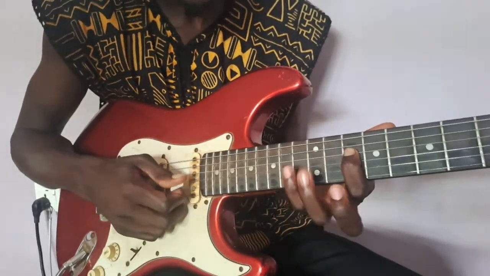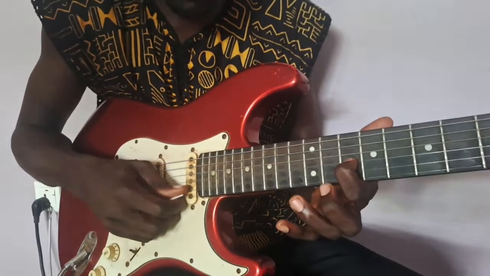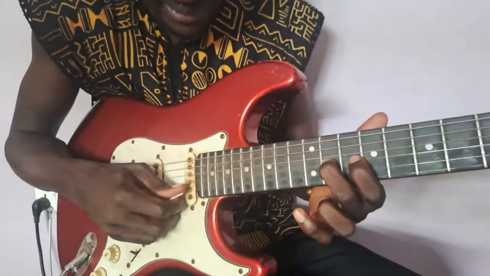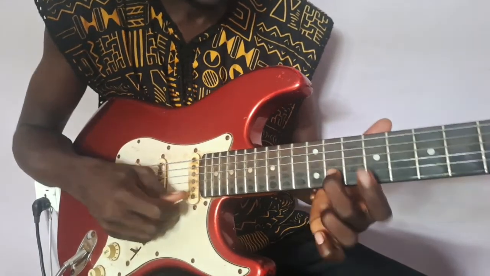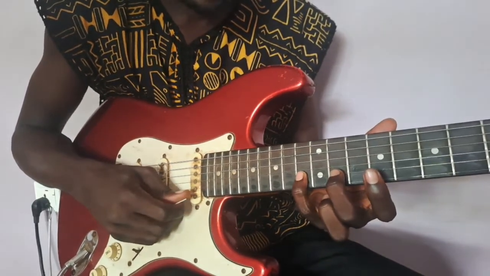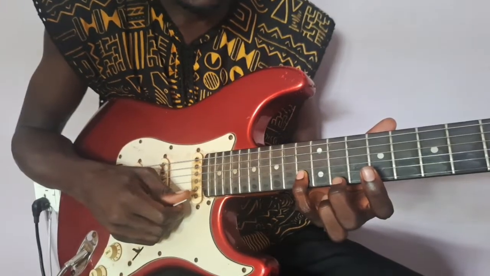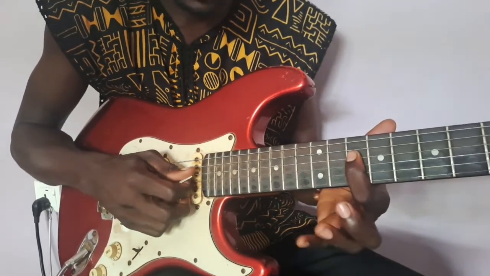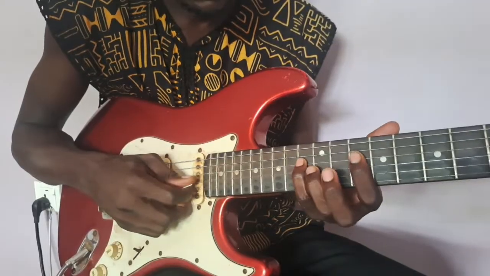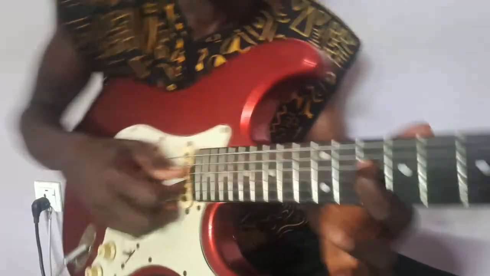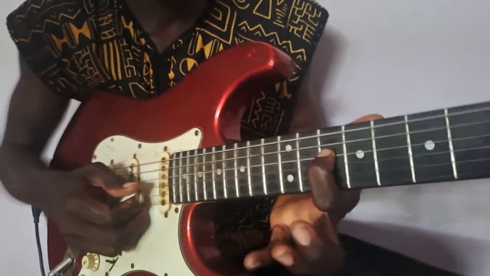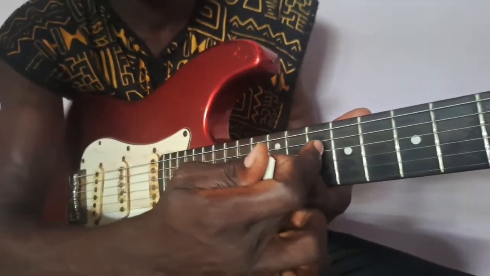1, flatted third, 4, sharp fourth or flatted fifth, 5, 7 and 8 or 1 again. These are the blues scale. 1, flatted third on the 4th string. Please, on the 4th string. We started from the 4th string. 1, that's the 10th position.